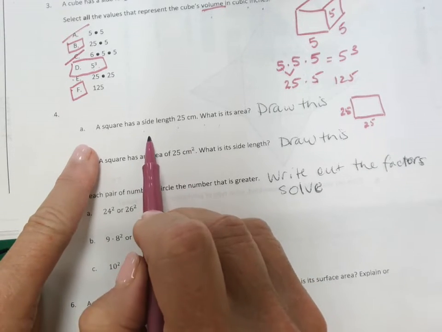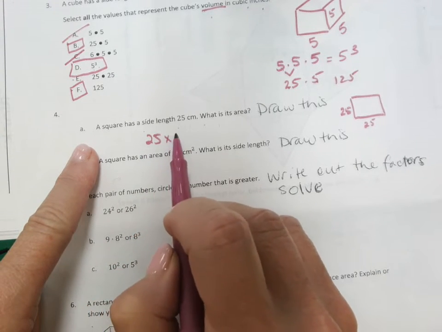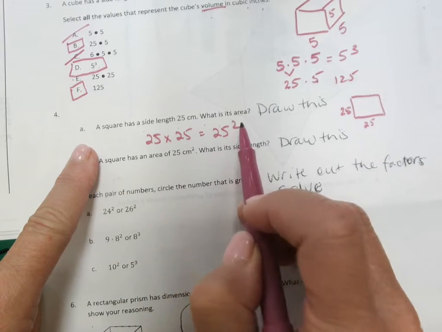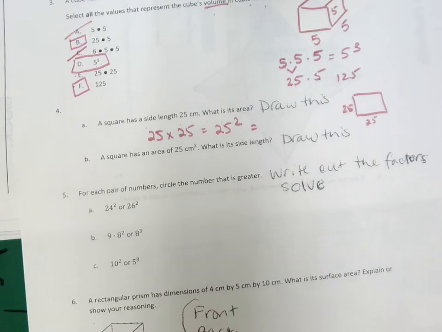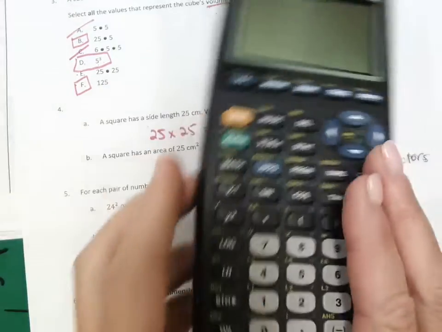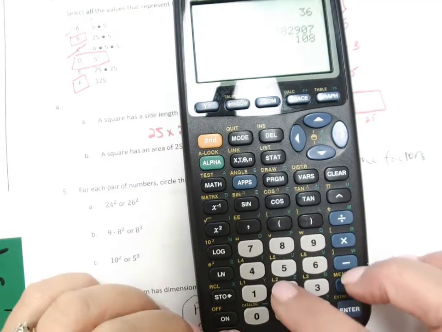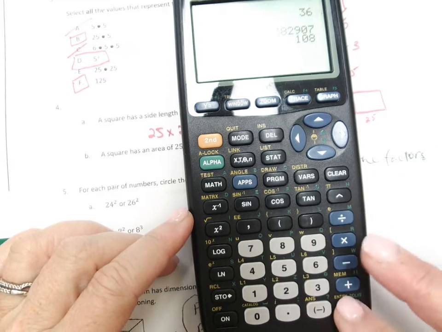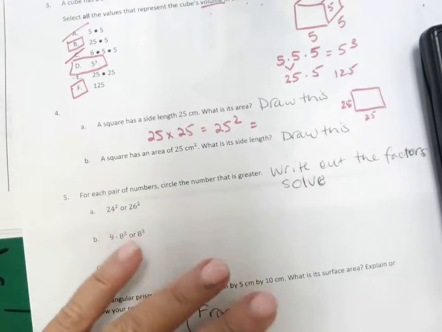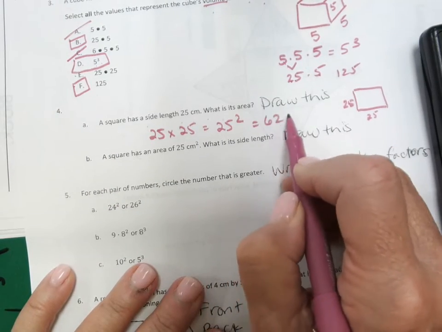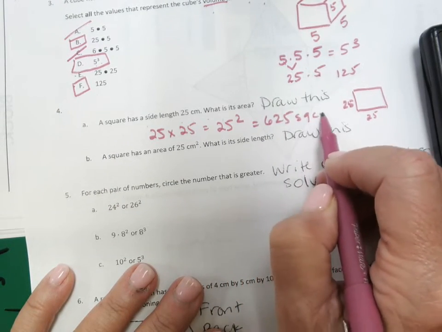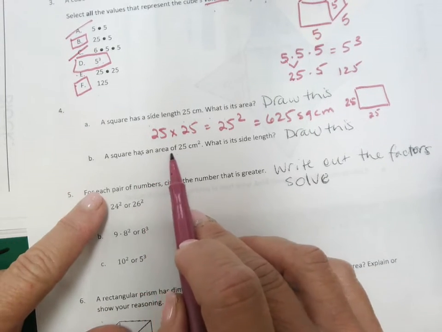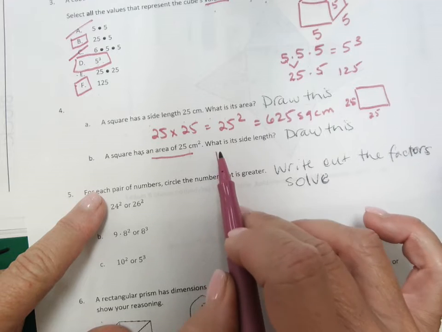So its area is 25 times 25, or 25 squared, or 25 raised to the second power, which is 625 square centimeters.